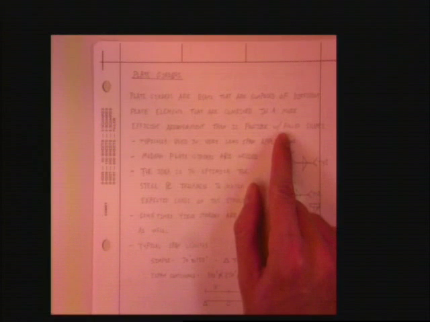Plate girders are beams that are composed of different plate elements that are combined in a more efficient arrangement than is possible with rolled shapes. Let me say this. If you can do something with a rolled shape, do it every day of the week. The only time you should ever use a plate girder is if a rolled shape doesn't exist or is extremely uneconomical, which doesn't happen very often. But in extremely deep girders, plate girders become more advantageous. And I'll talk about why coming up. Almost always a rolled shape is more efficient than a plate girder.